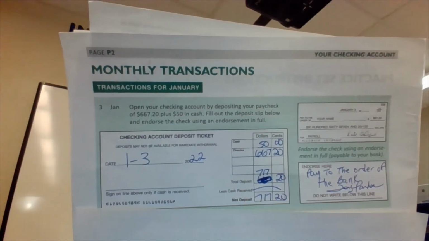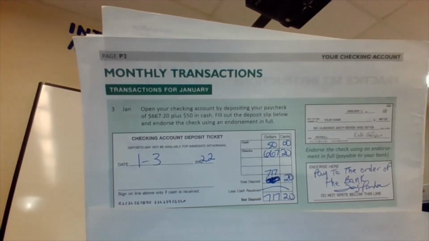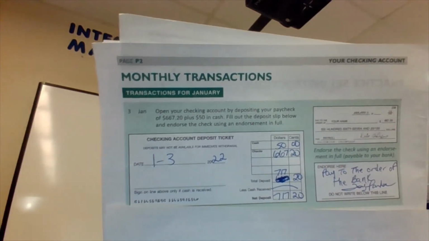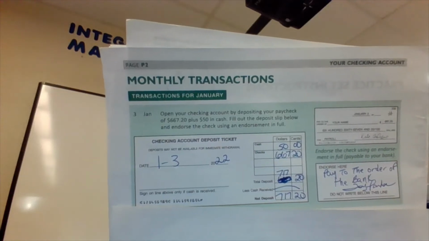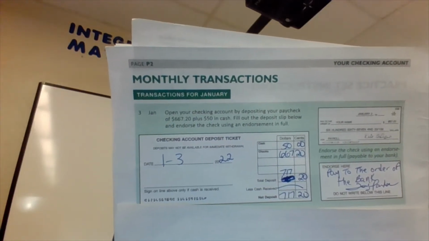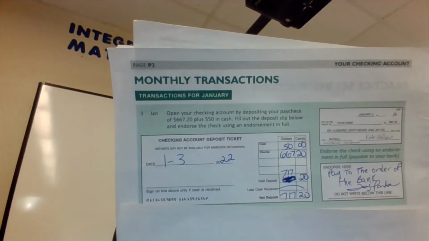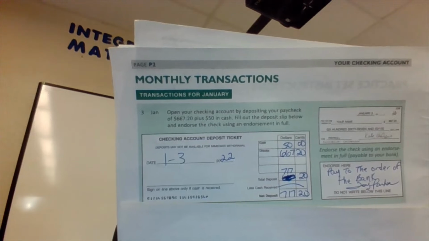The first transaction that you will do for the month of January is a deposit. And if you read the instructions at the top of the entry, you will see that you opened your checking account by depositing your paycheck of $667.20 plus $50 in cash. It tells you to fill out the deposit slip below and endorse the check using an endorsement in full.